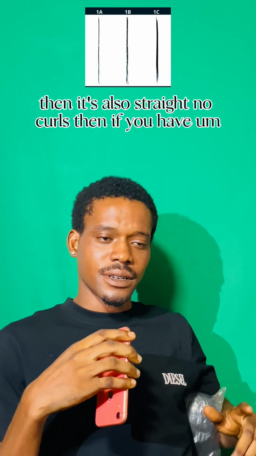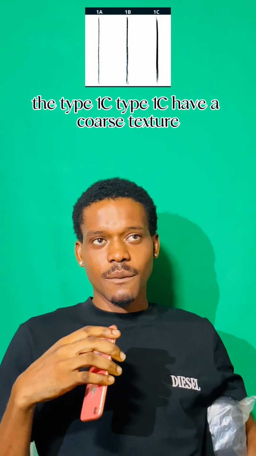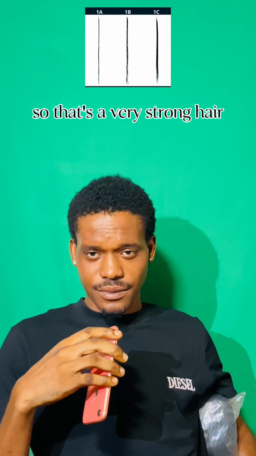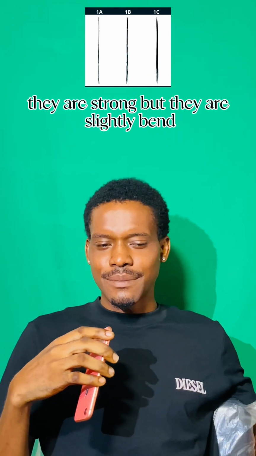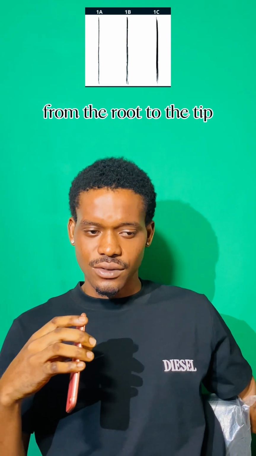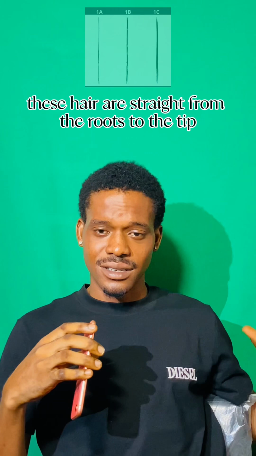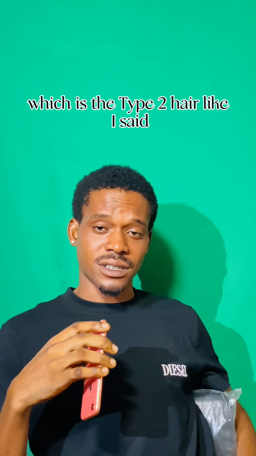Then type 1C has a coarse texture. That's very strong hair. It is strong, but slightly bent. It is not completely straight, and not coily, but slightly bent. This kind of hair is straight from the root to the tip. That's straight hair. Then we also have wavy hair, which is type 2 hair.